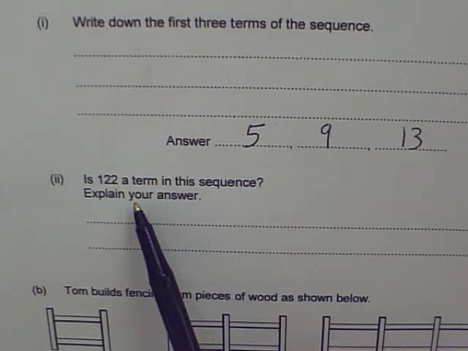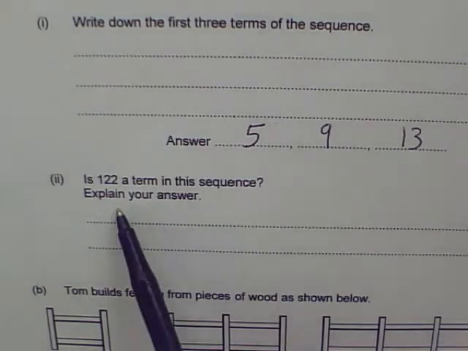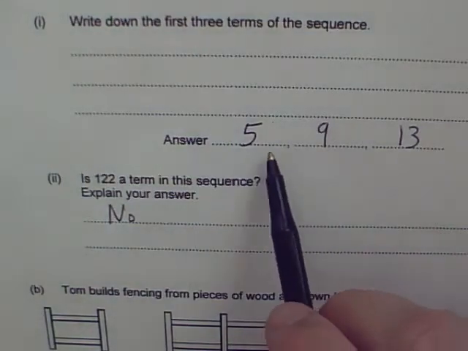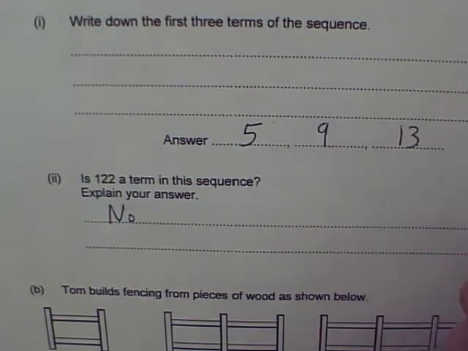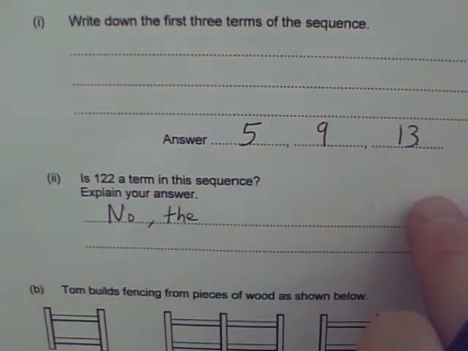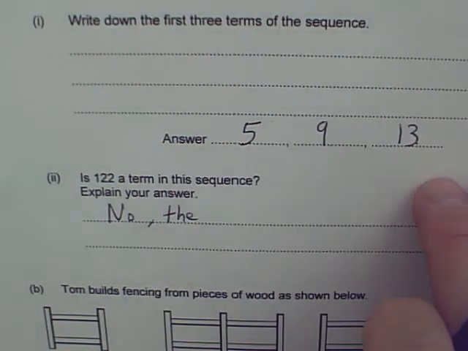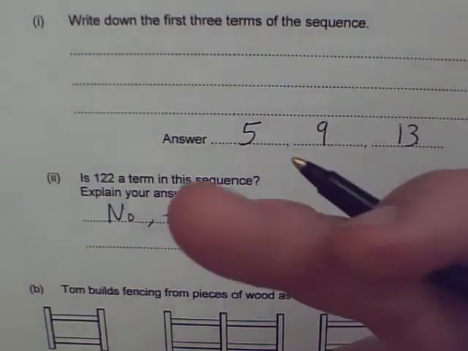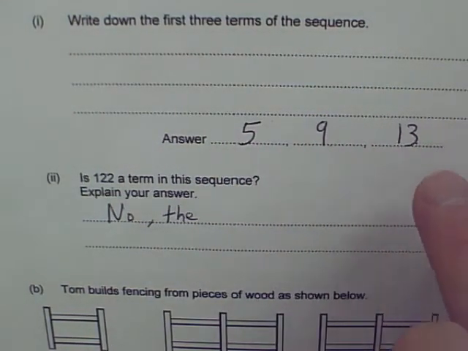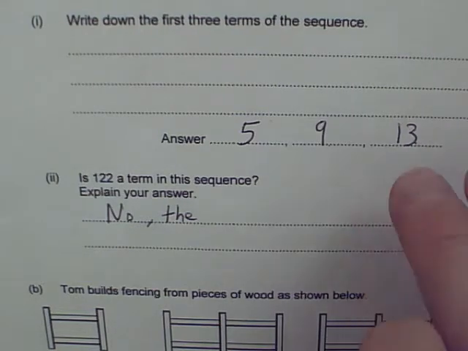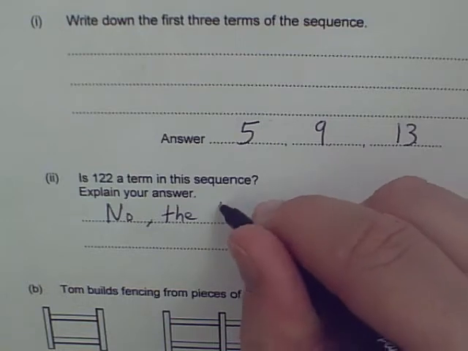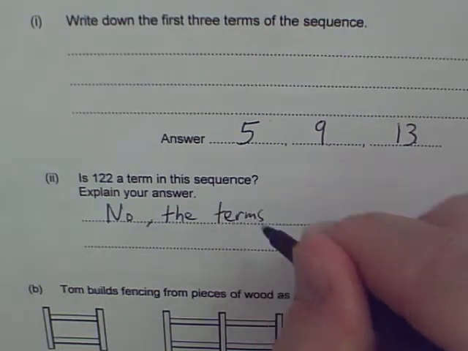Is 122 a term in this sequence? Explain your answer. Well, no. Why not? If it's going up in 4s and it's odd, it will always be odd. Because if it goes up by an even number and it's on odds already, imagine it goes up in 2s: 1, 3, 5, 7, it's always odd. In 4s it is the same. So 5, 9, 13, 17, 21, 25, etc. It's always going to be odds. No, the terms are always odd.